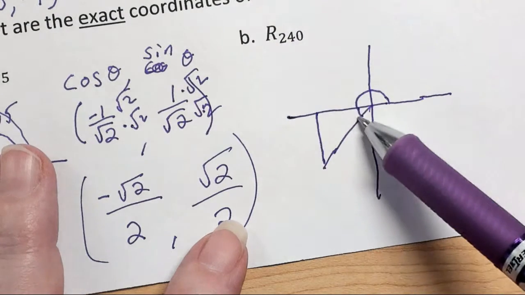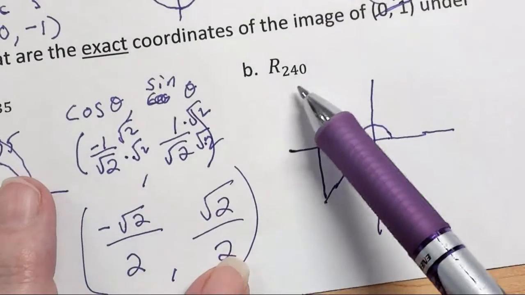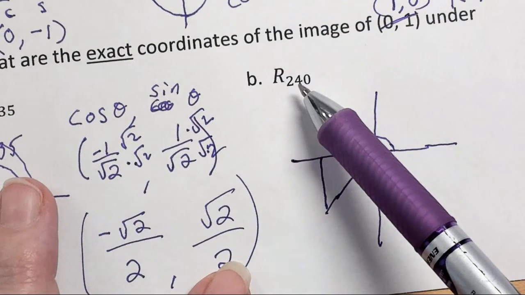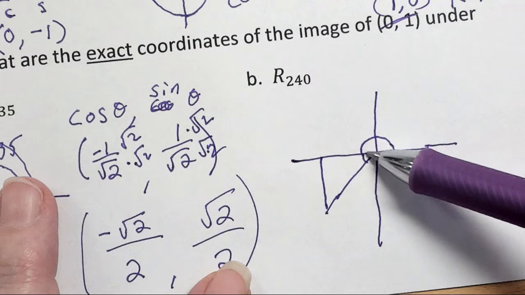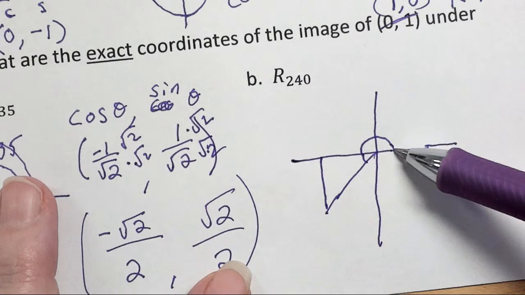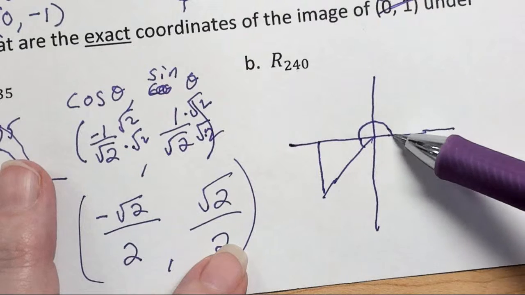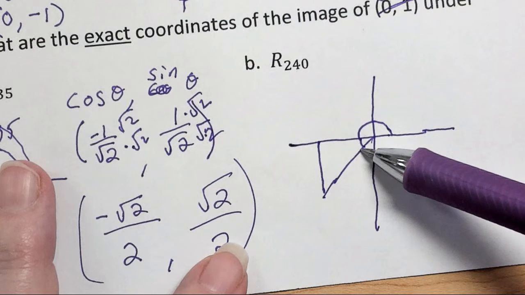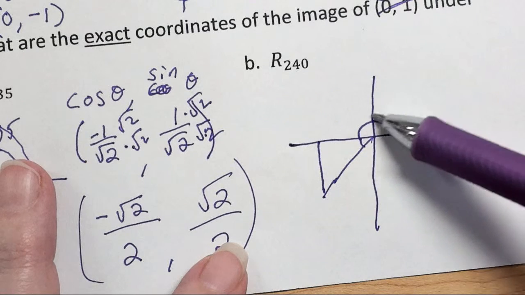To find this angle, what am I going to do? 280. So remember, what is it from here to here? 240. Sorry, I said 280. 240. So we're going to take our 240 and subtract our 180.